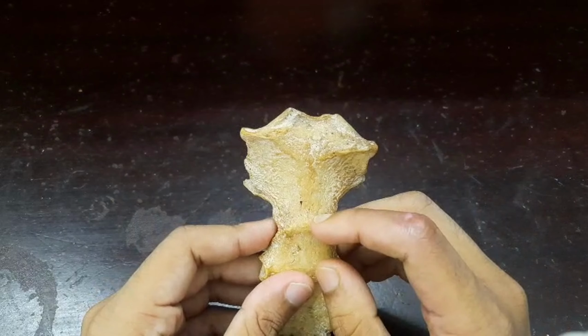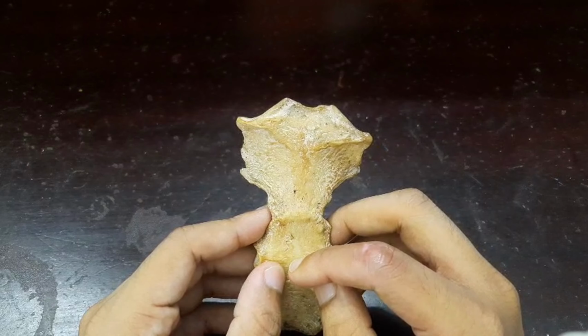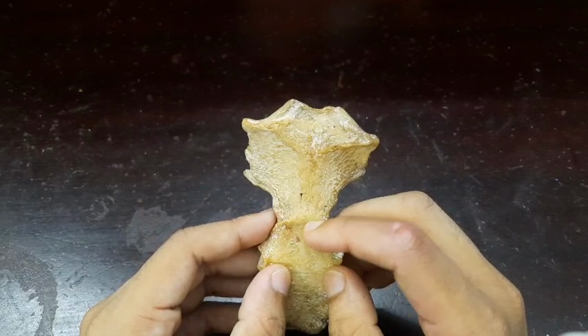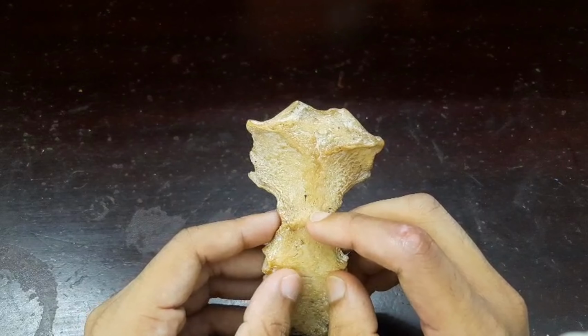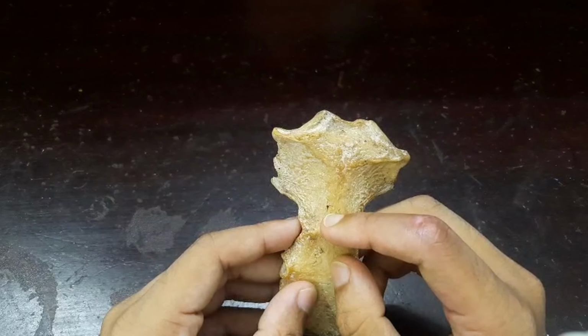Now I'll talk about the inferior border. This is the inferior border of manubrium, which articulates with the body of sternum and forms the sternal angle, or angle of Lewis. This can be palpated about 5 cm below the suprasternal notch.